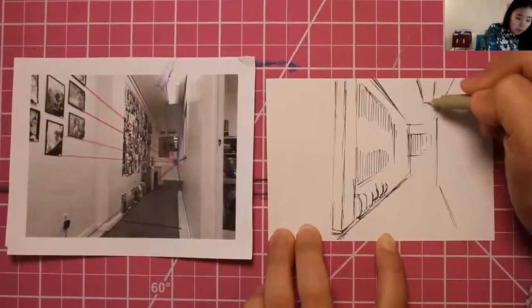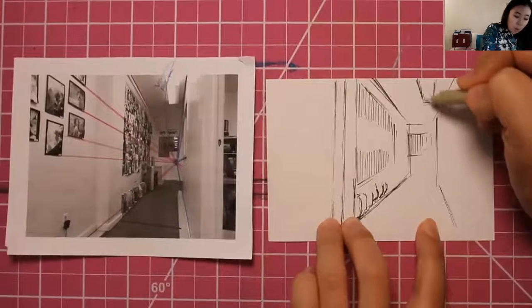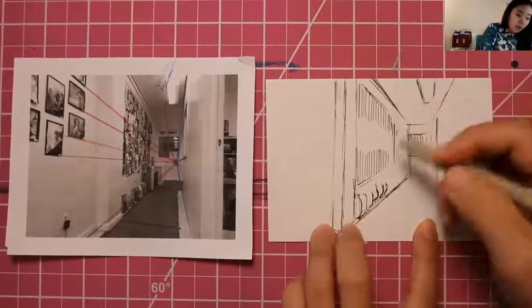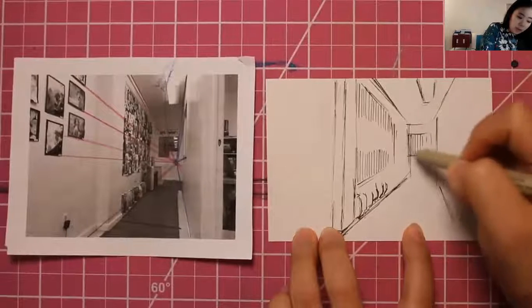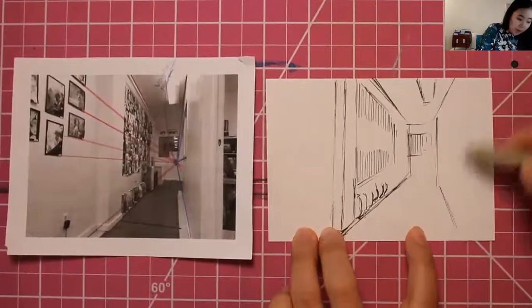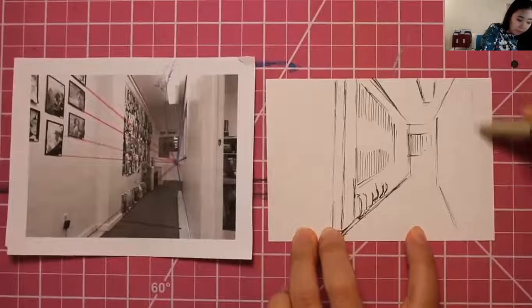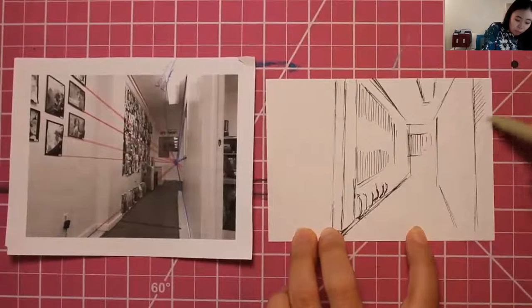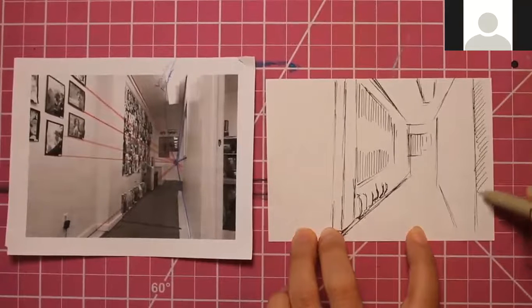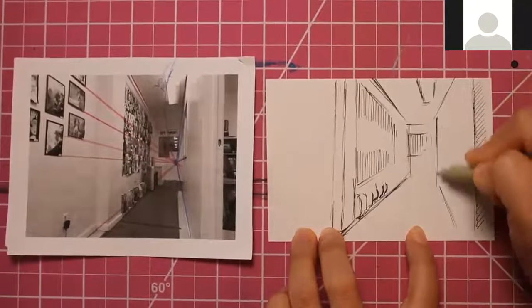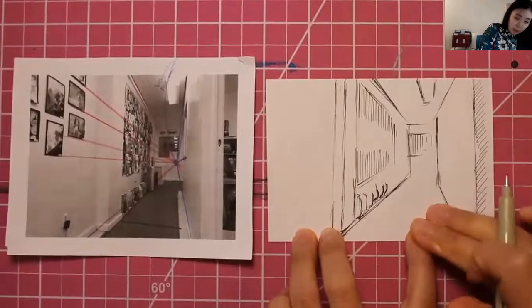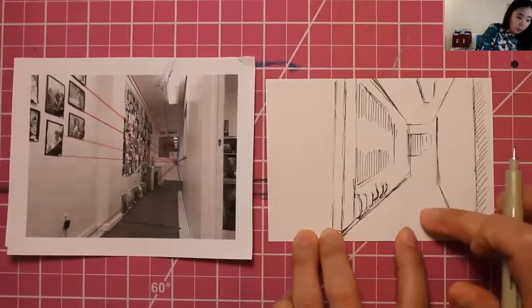With a pencil, you can draw all the guidelines, then draw it and erase the guidelines later. It's totally fine. And if you think it's too hard, you can just copy mine, because I just chose this.